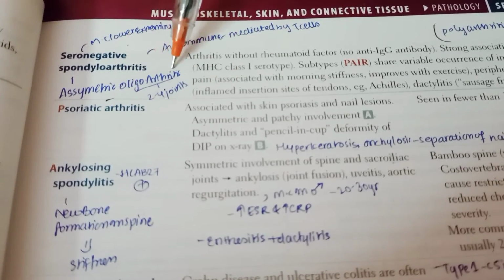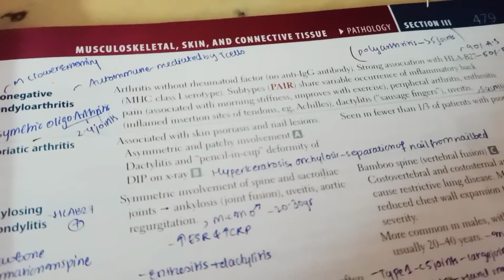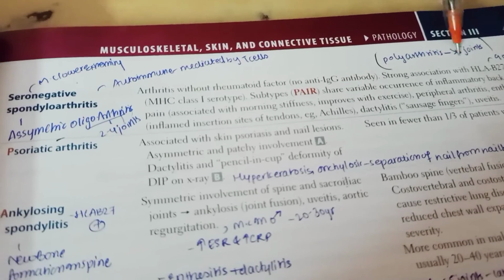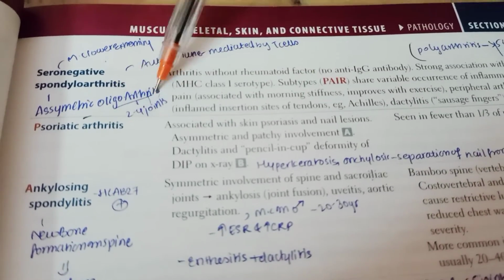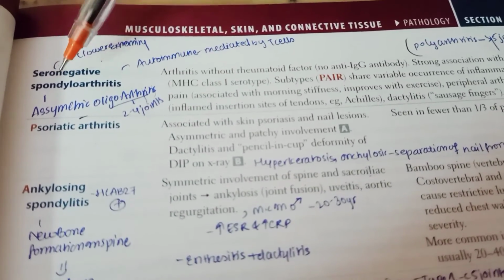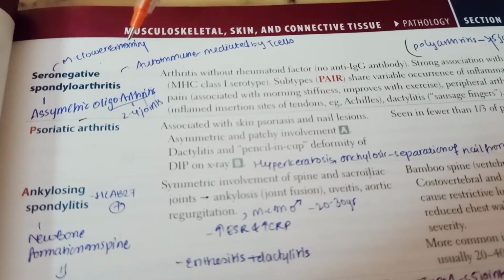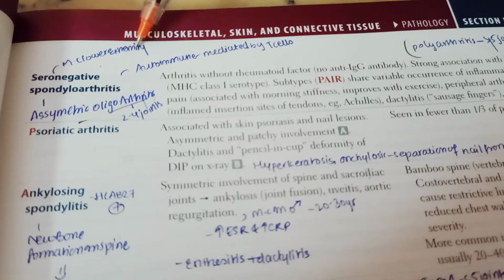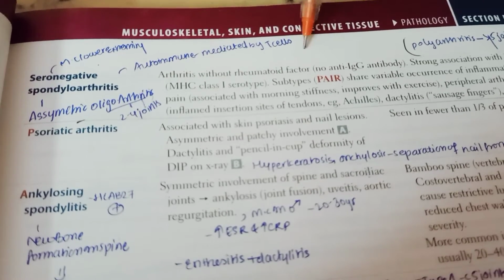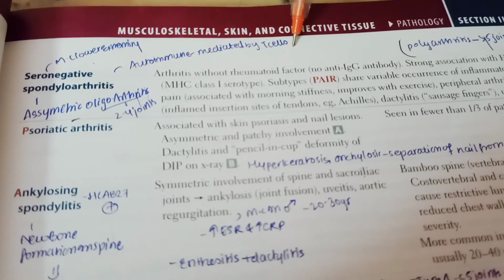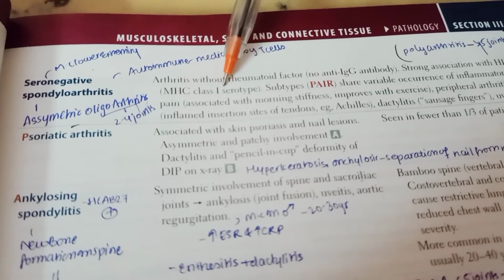So first we need to understand some terms related to arthritis. Polyarthritis means involvement of more than 5 joints. Monoarthritis means 1 joint. Oligo means 2 to 4 joints. So this seronegative spondyloarthritis involves mostly 2 to 4 joints. It is asymmetrical. You can see this most in the lower extremity, and it is autoimmune, mediated by T cells. Mainly T cells are involved here, and it has an MHC class 1 serotype.